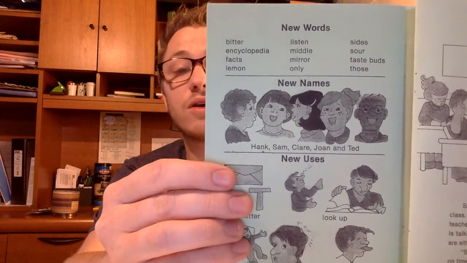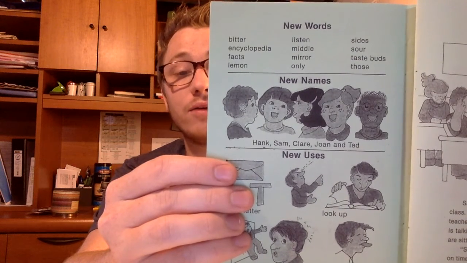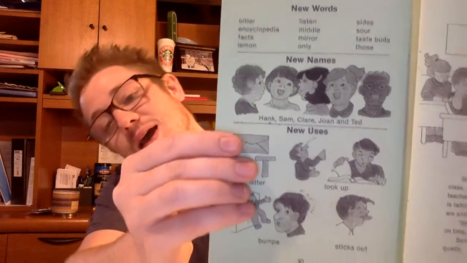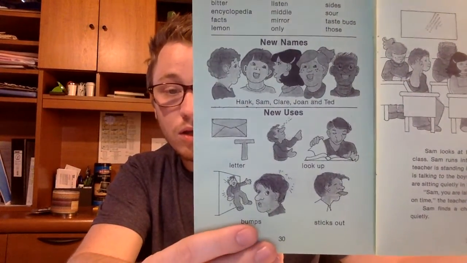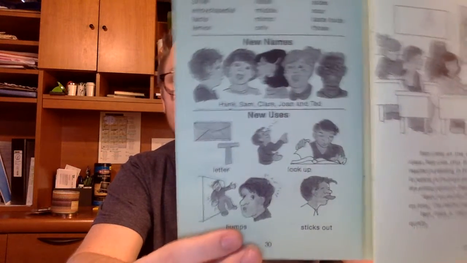The new names are Hank, Sam, Claire, Joan, and Ted. And our new uses are letter, look up, bumps, and sticks out.